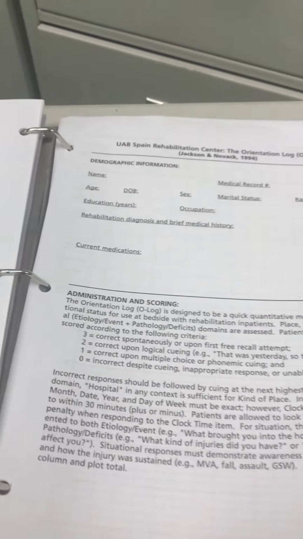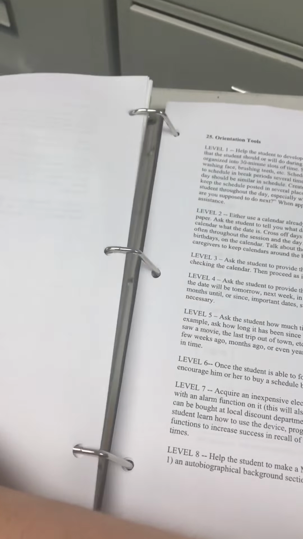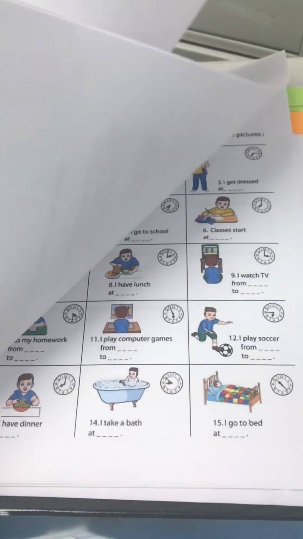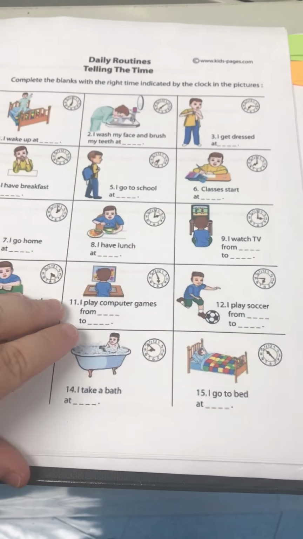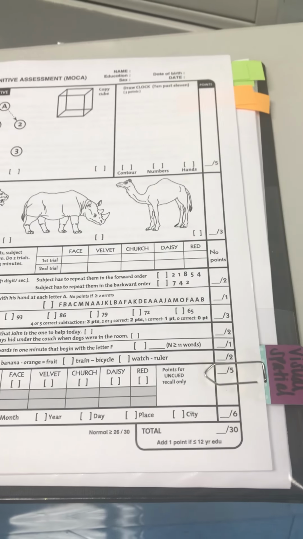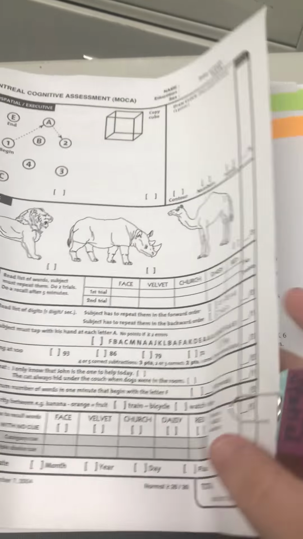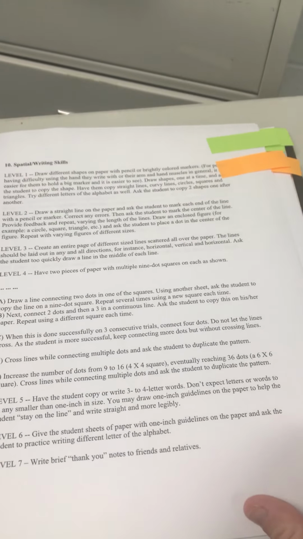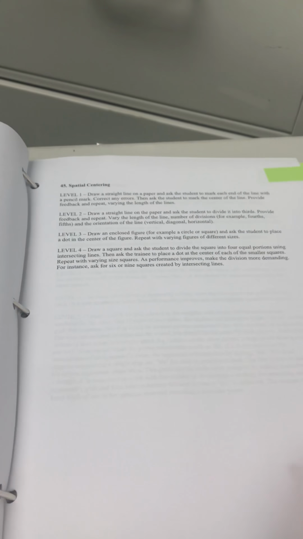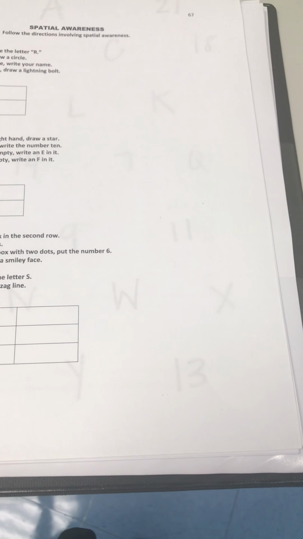Next, I have orientation. And lastly, I have visual spatial, and I have the MOCA here. And then again, just some activities that I thought were good and will be easy to just pull out whenever I need them when I am doing a medical placement.